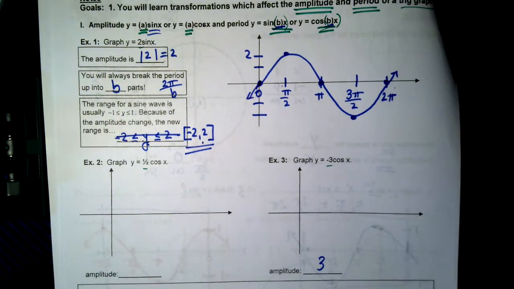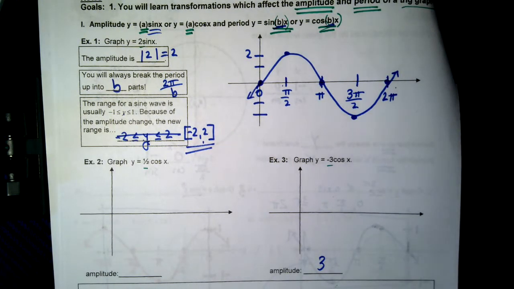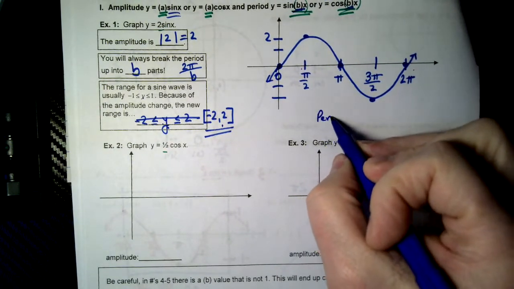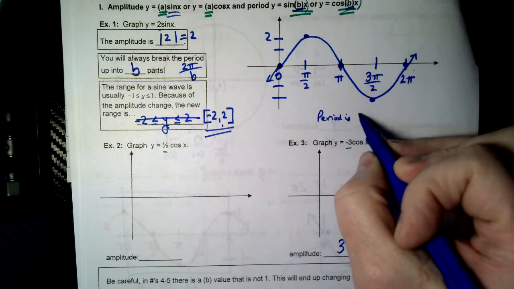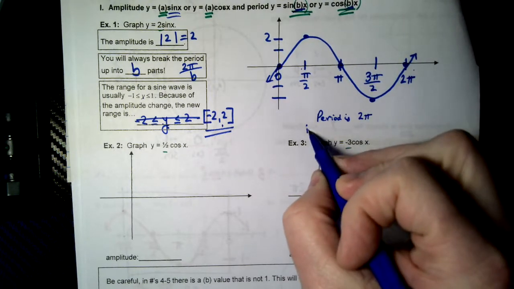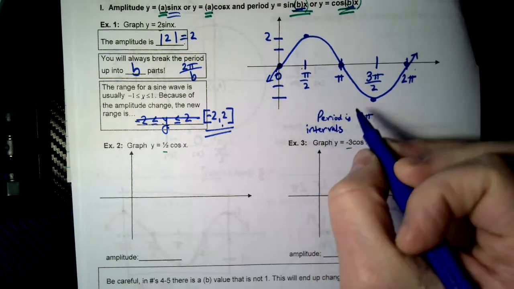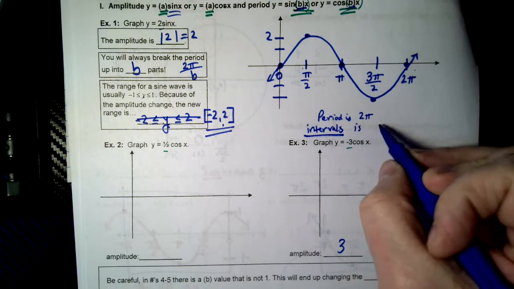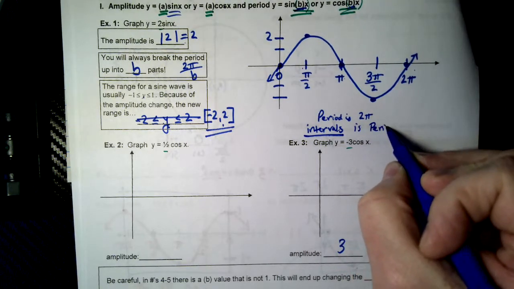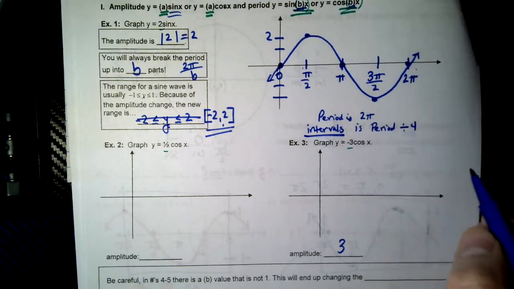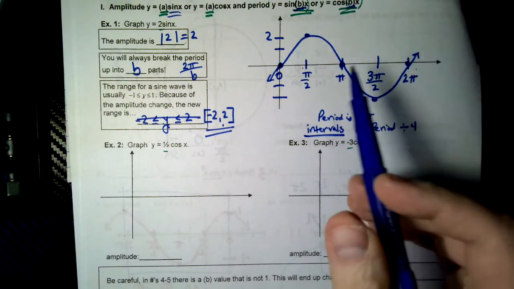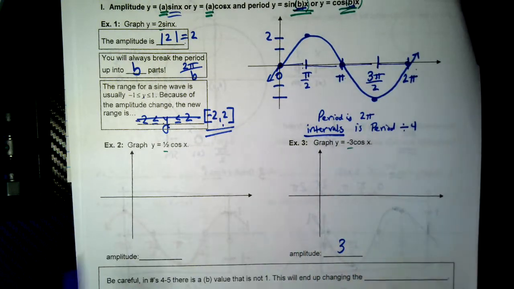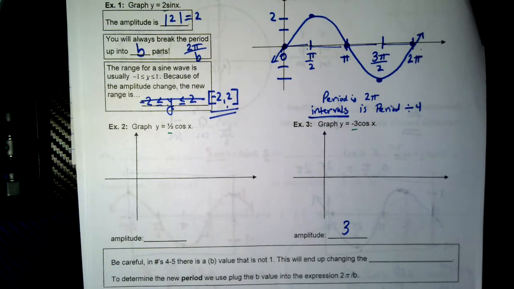We don't show more of it. We show one period length. Okay? The period is 2 pi. Intervals is to figure out how long it is in between these points. So the interval is the period divided by 4. All right, so if I did 2 pi and I divided by 4, I get pi over 2. So the length in between is pi over 2 and pi over 2 and pi over 2, pi over 2. That's going to be important at the bottom of the page.